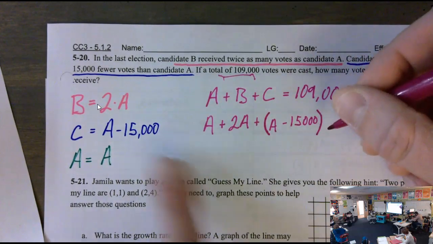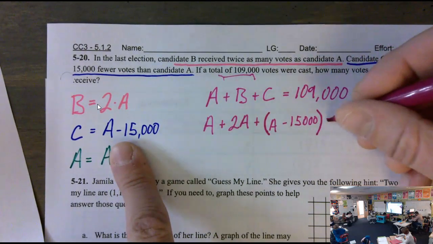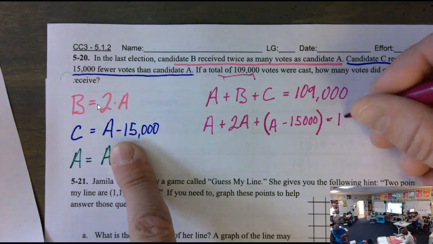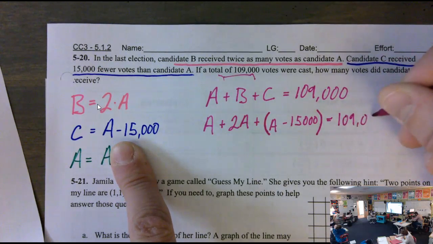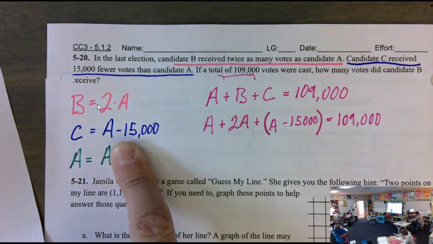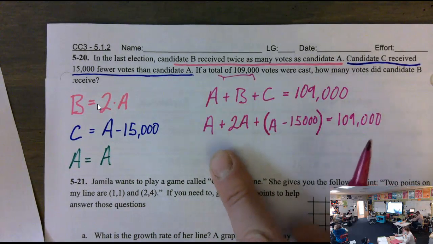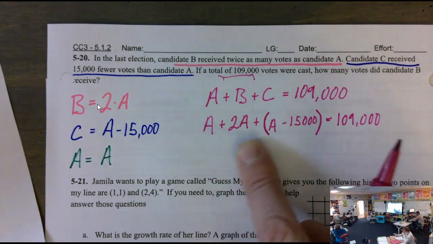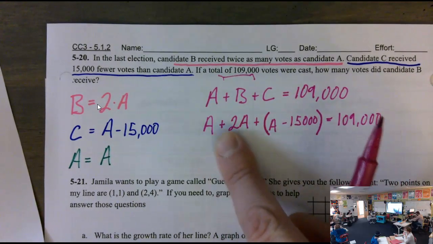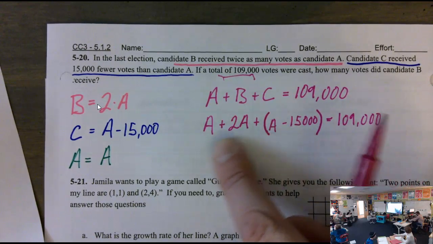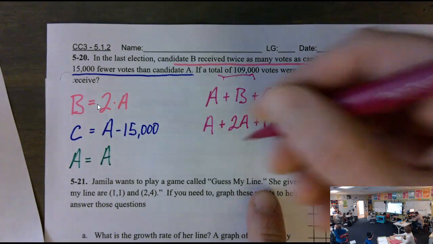15,000 fewer, right? Max already told me A minus 15,000. Would you like to see what I exactly did on my paper? I'm sure it's beautiful, but because I'm trying to help Max through this, what I really care about is Max here. Max, can I put these A's together? Yeah. What do I get now? 4A. 4A minus 9,000.